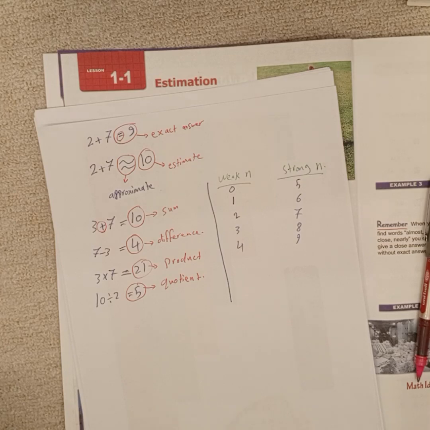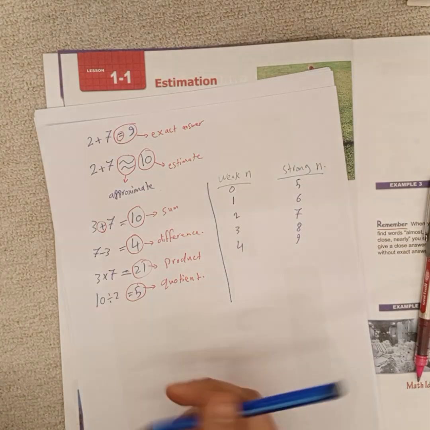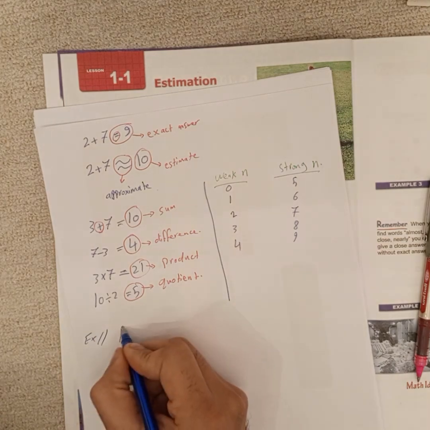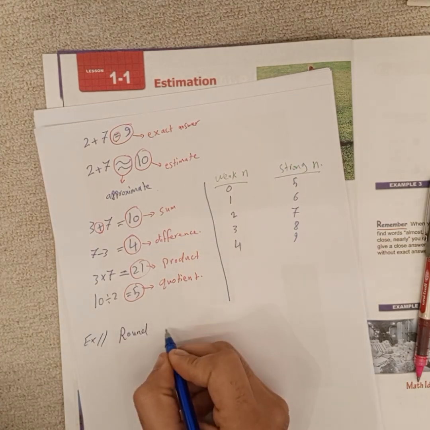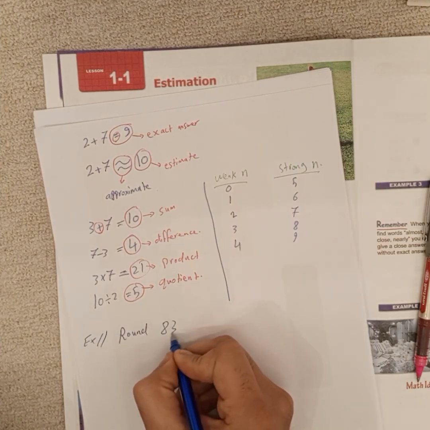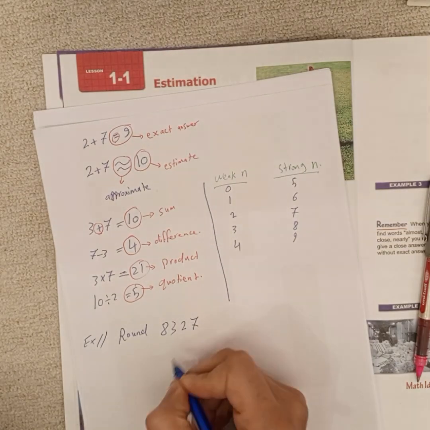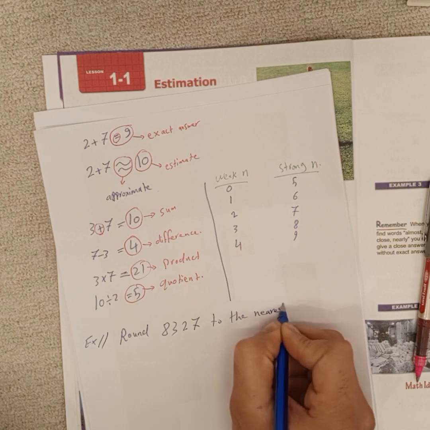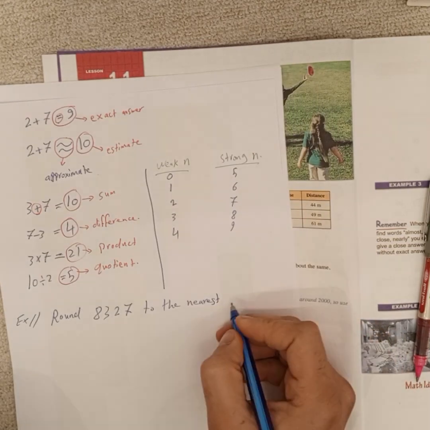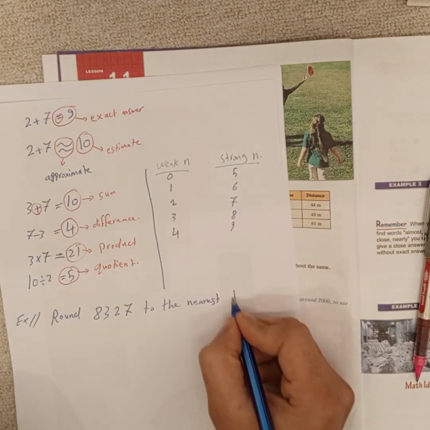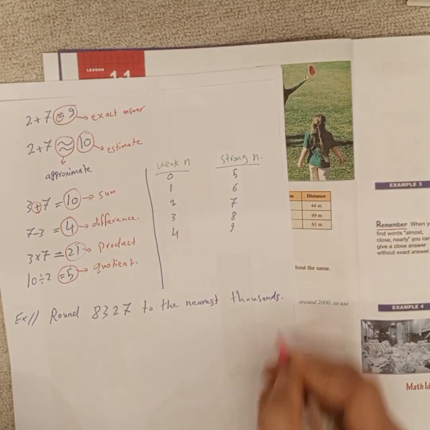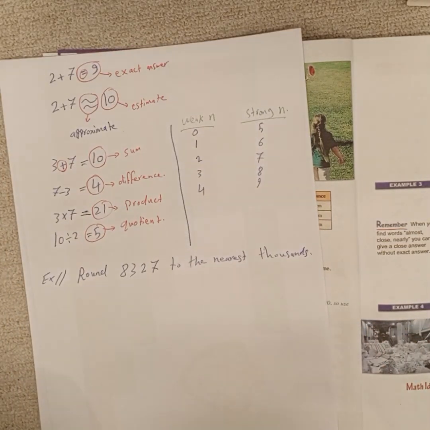So, an example of how to round the numbers. Example: round 8,327 to the nearest thousands. First, you need to identify the thousands digit.